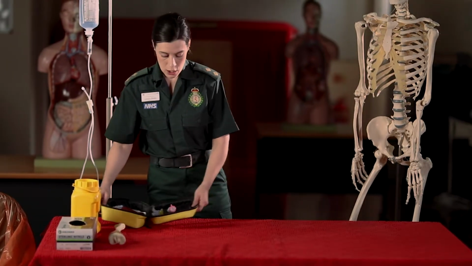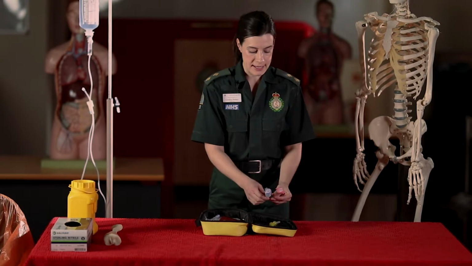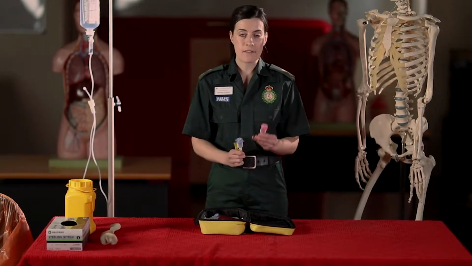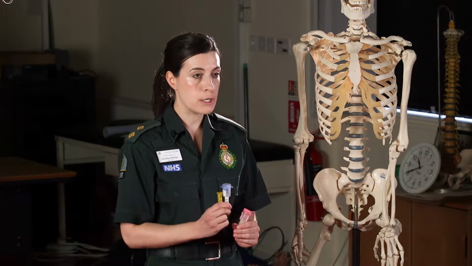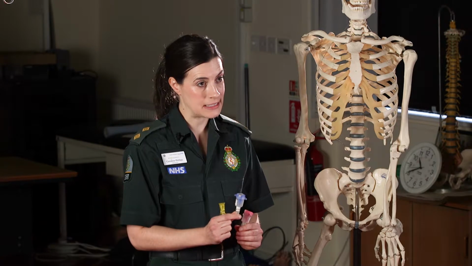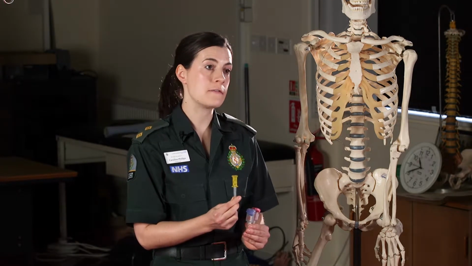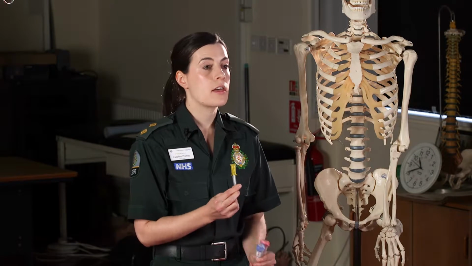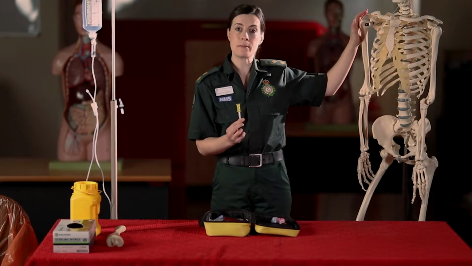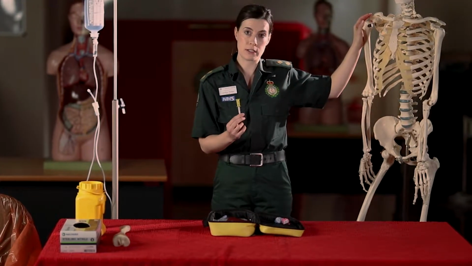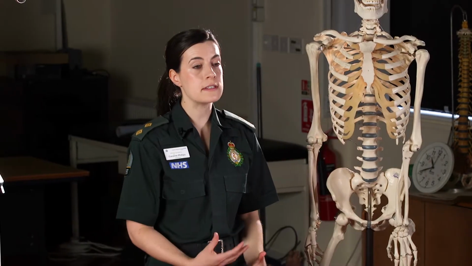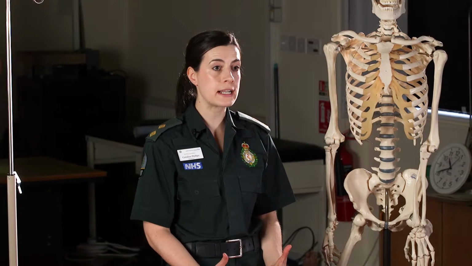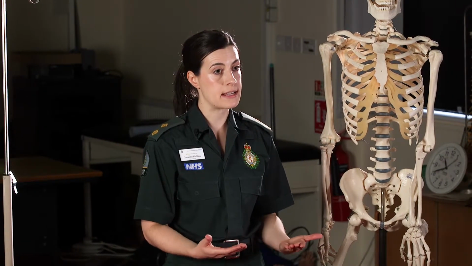The right needle: we have 3 sizes of EZ-IO needle. We have a red 15mm in length needle, a blue 25mm long needle, and a yellow 45mm long needle. The yellow needle must be used for adult patients where we are attempting an EZ-IO in the proximal humerus site. Aside from that, your choice of needle will depend on the site that you've picked and how fleshy you deem that site to be.